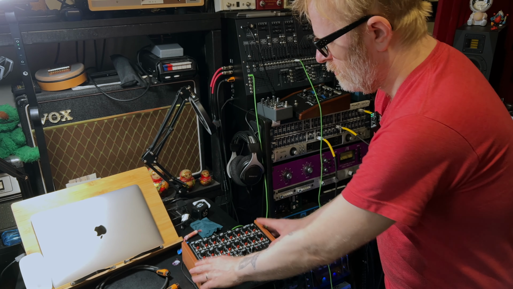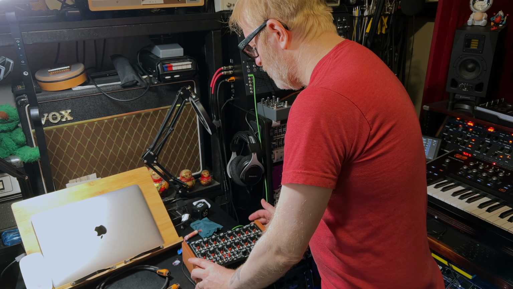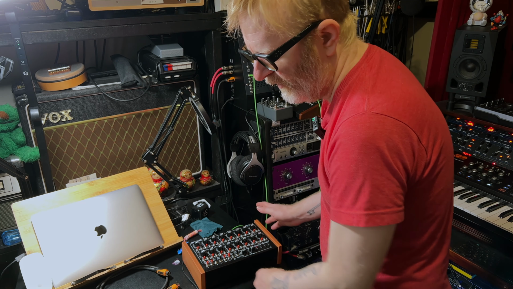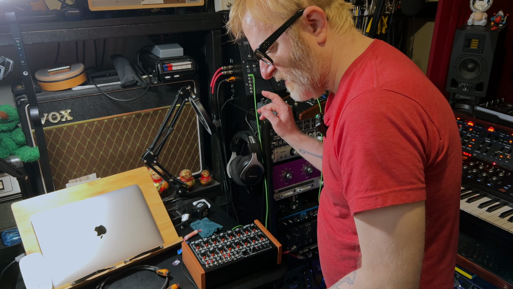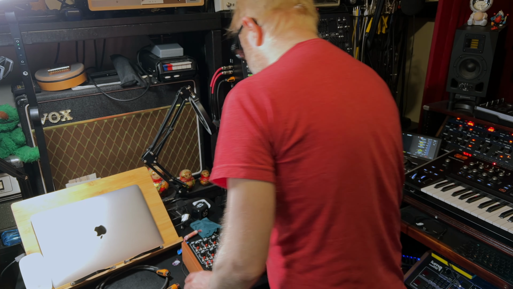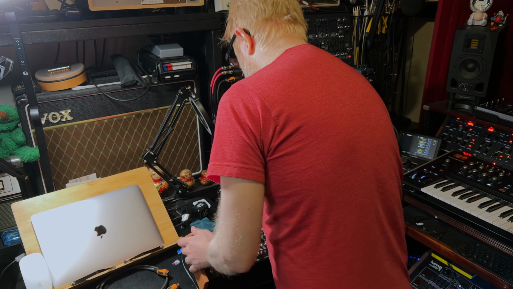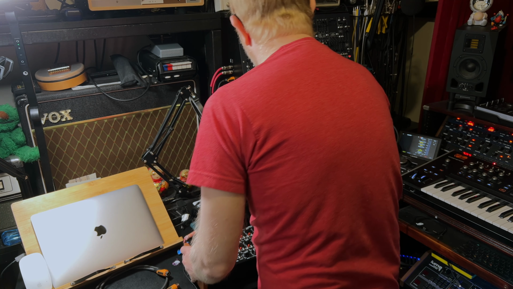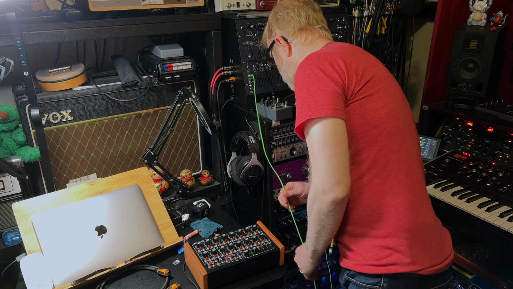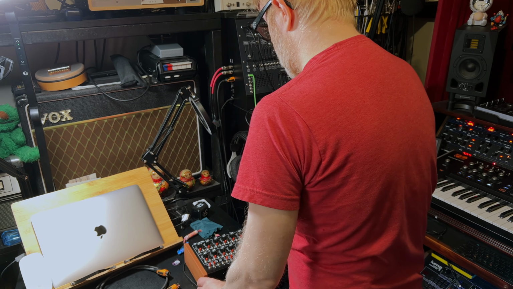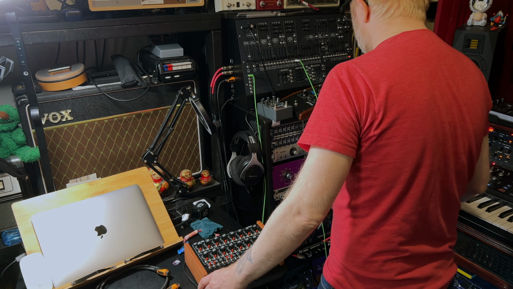I wanted to show this trick that I'm using, the Dark Time sequencer with the ARP 2600. And there's a couple of cool things about this. Right now, I'm just coming out of the CV out and I'm running into the keyboard CV input on here, so I'm tweaking pitch.